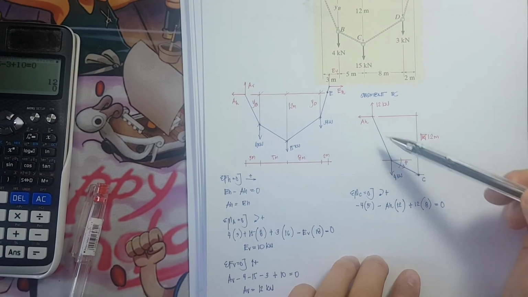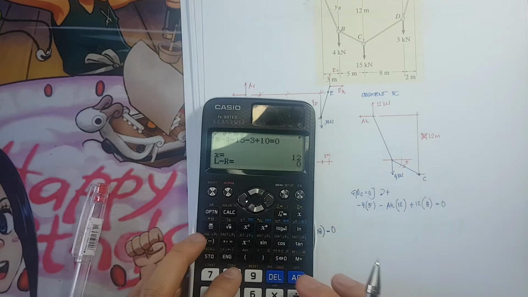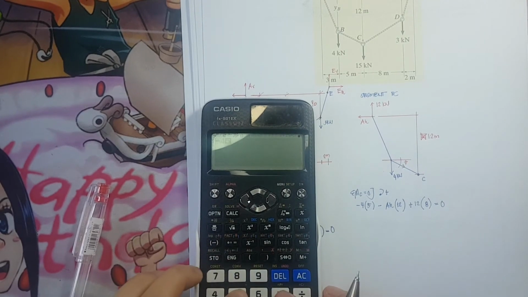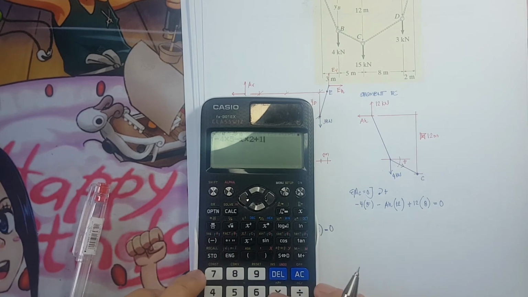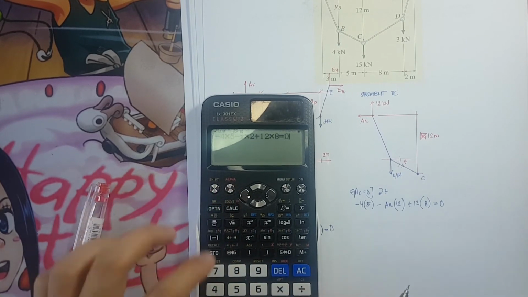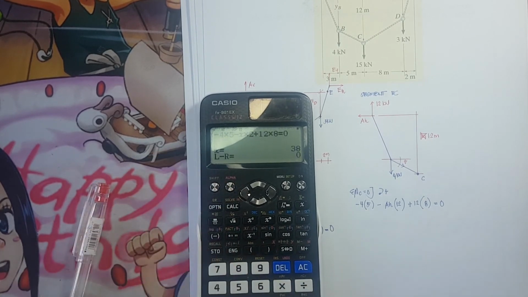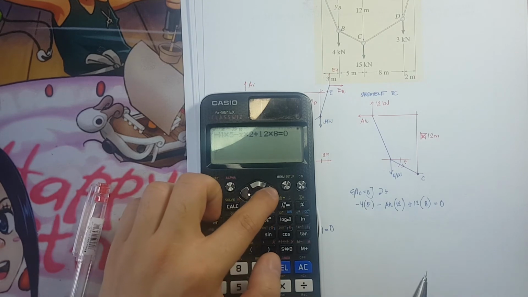So we have 3 forces present. We have negative 4 times 5 minus A x times 12 plus 12 times 8 equated to 0. Wait, this should not be 2, it should be 12.